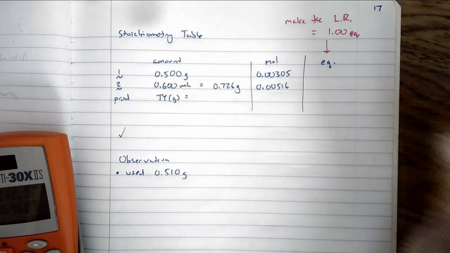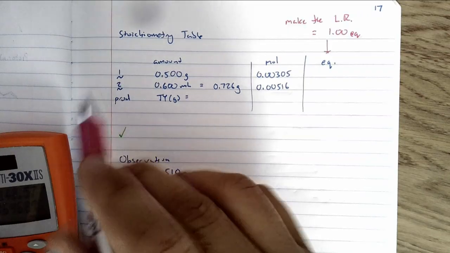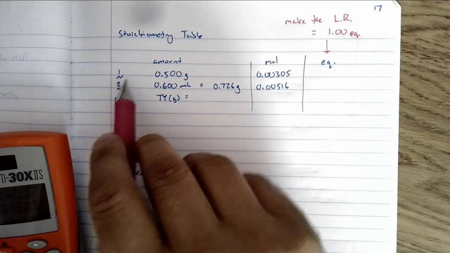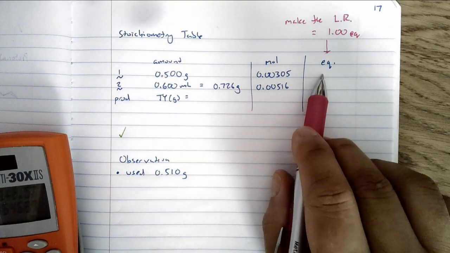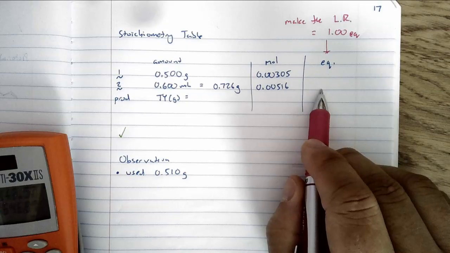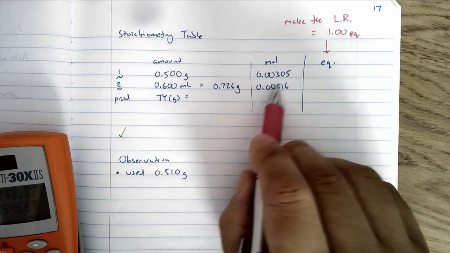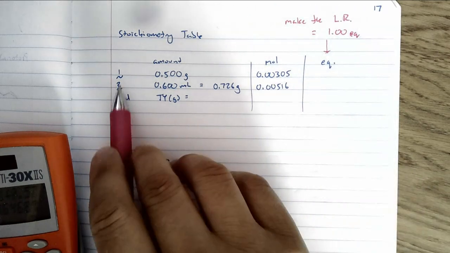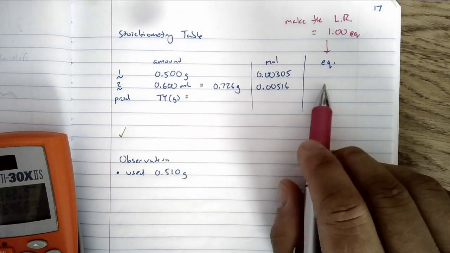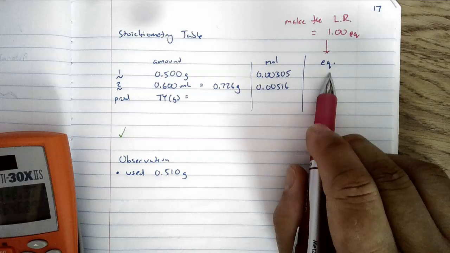So for instance, if this is a limiting reagent, and we'll explain later what that means, this will be 1.00, and this will be x, and you solve for x. It's literally this divided by this equals 1 divided by x. Now, if number 2 is the limiting reagent, I want this to be 1.00, and then this is x, and you solve for x.